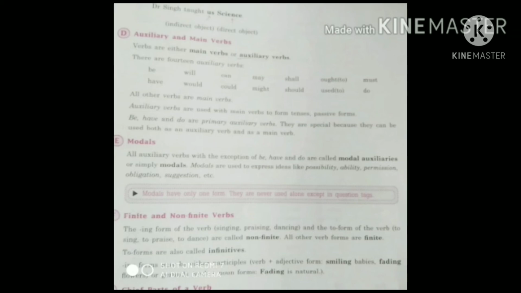All other verbs are main verbs. Auxiliary verbs are used with main verbs to form tenses and passive forms. Be, have, and do are primary auxiliary verbs. They are special because they can be used both as an auxiliary verb and as a main verb.